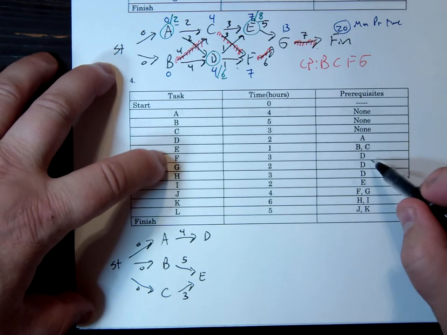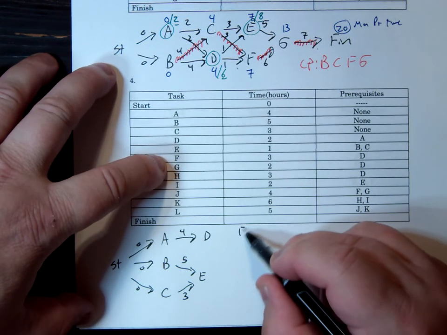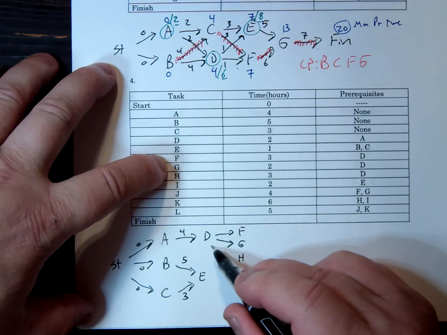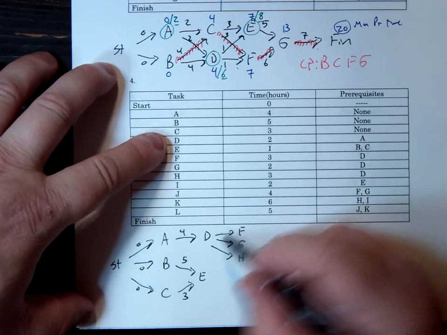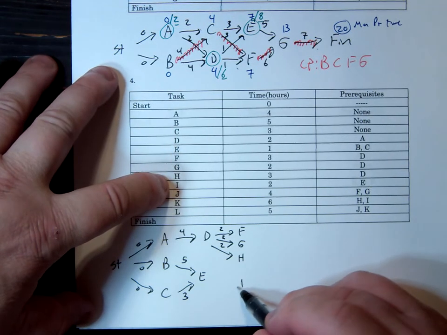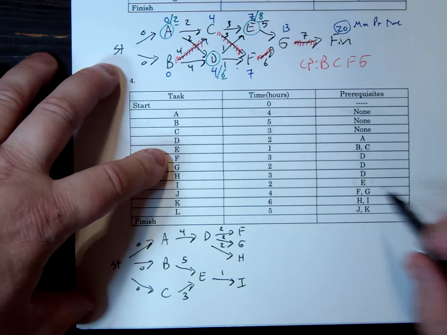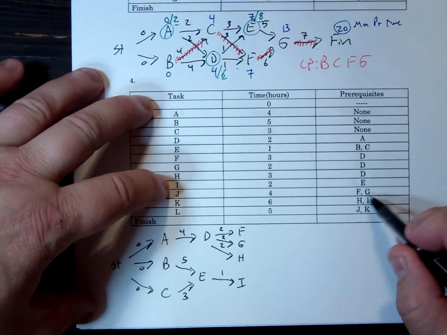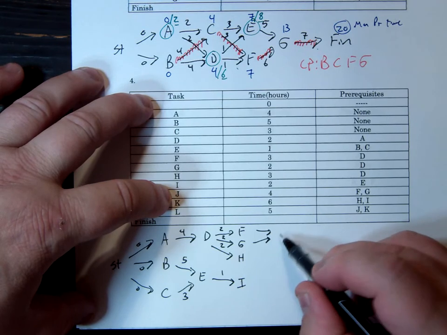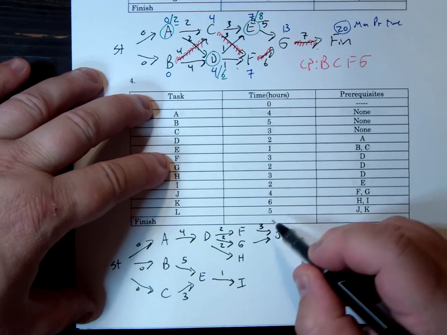So F, G, H all just require D, so they are all waiting for D to get done. And again, D takes 2. I is just waiting for E to get done, and E takes 1. F and G are required for J to start. F took 3, G is 2.